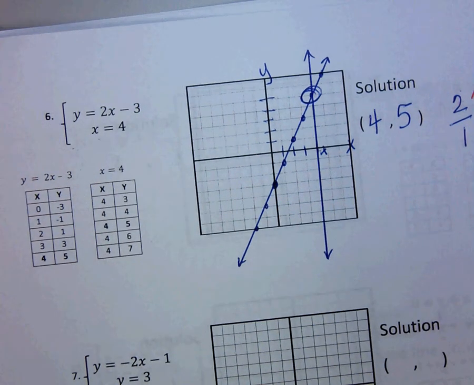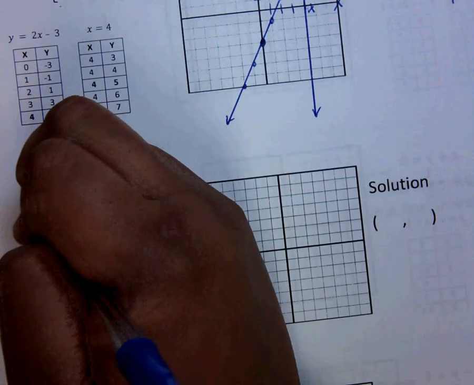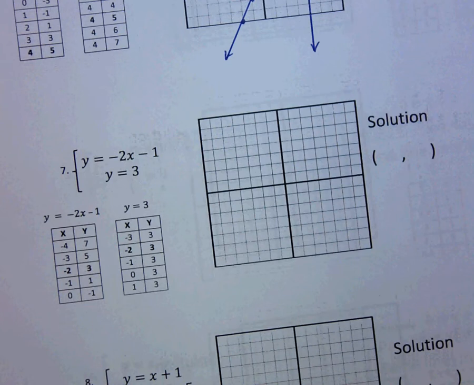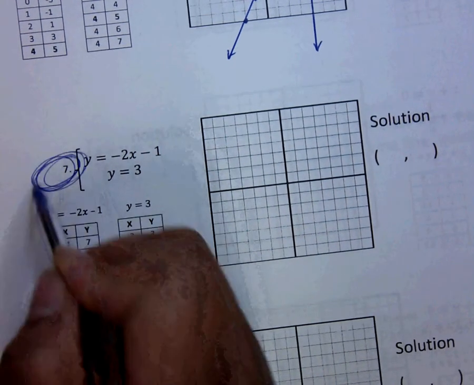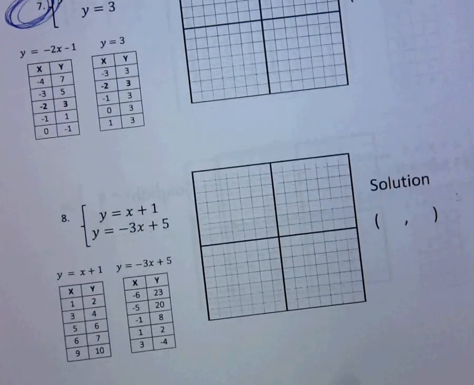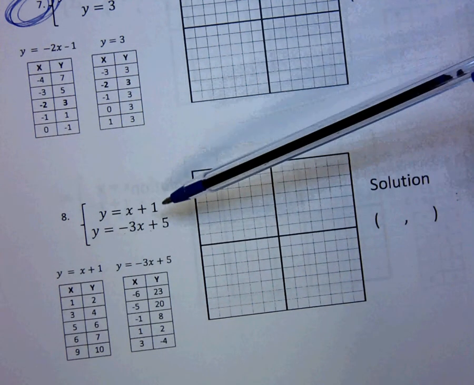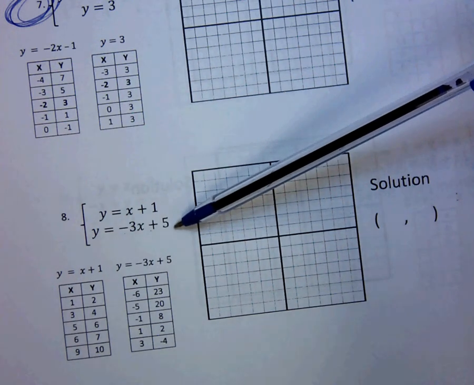You are going to do number 2 on your own. So, skip number 7. I said number 2, didn't I? I'm sorry, y'all. You're going to do number 7 on your own. So, let's skip number 7. We're going to do number 8. On number 8, they are both solved for y. I'm in good shape here. I just needed to graph it.